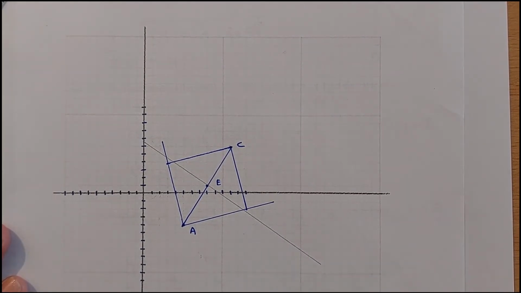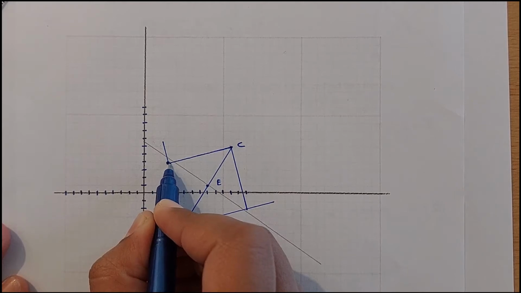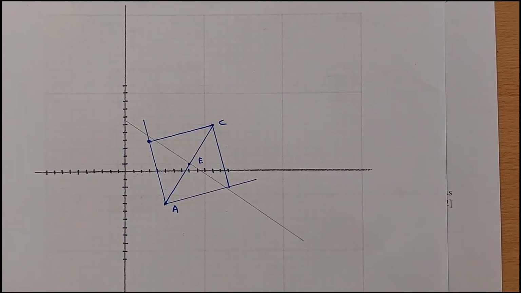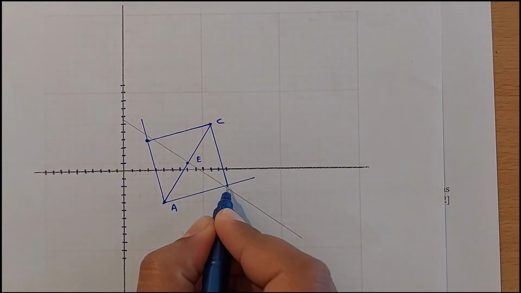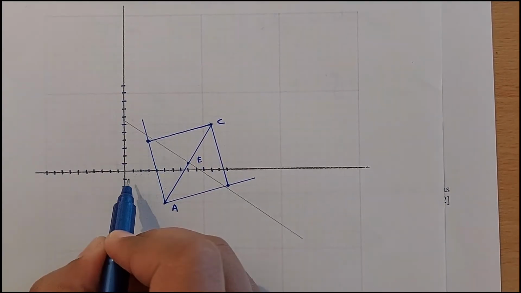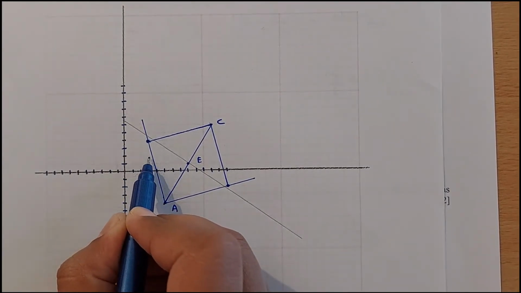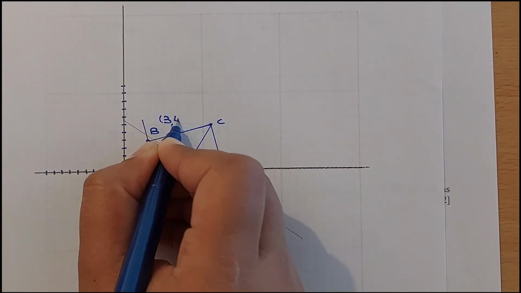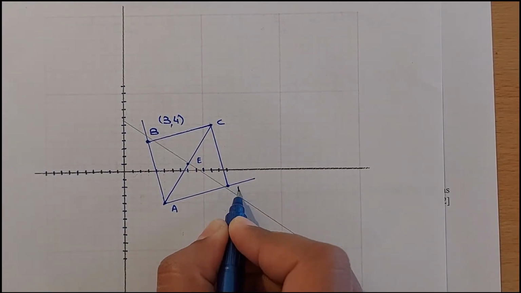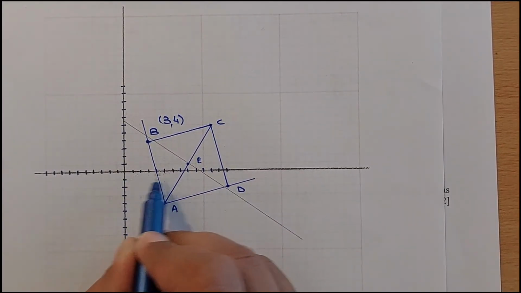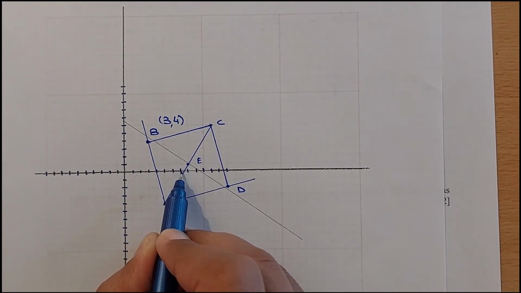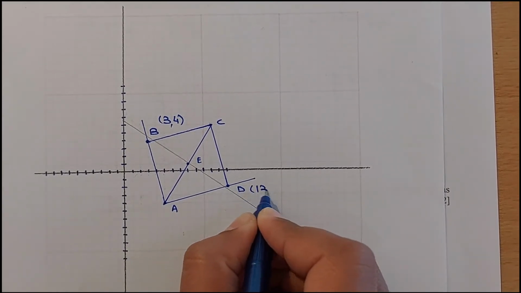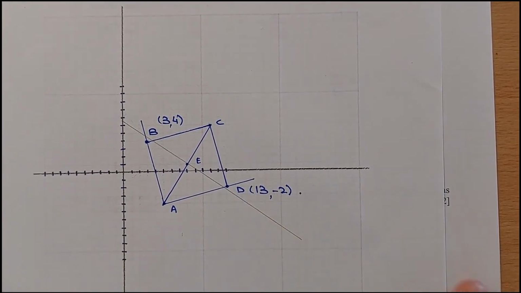Okay, so what are the coordinates for B? Let's say this is B, because we have been given that the x coordinate of B must be less than the x coordinate of D. So B must be here and D is over here, right? Let's say this is D. So for this point x is 1, 2, 3 and y is 1, 2, 3, 4. So this is B. Its coordinates are 3, 4, right? And D is here, that x coordinate is 1, 2, 3, 4, 5, 6, 7, 8, 9, 10, 11, 12, 13 and y is minus 2. 13, minus 2 are the D coordinates, right?